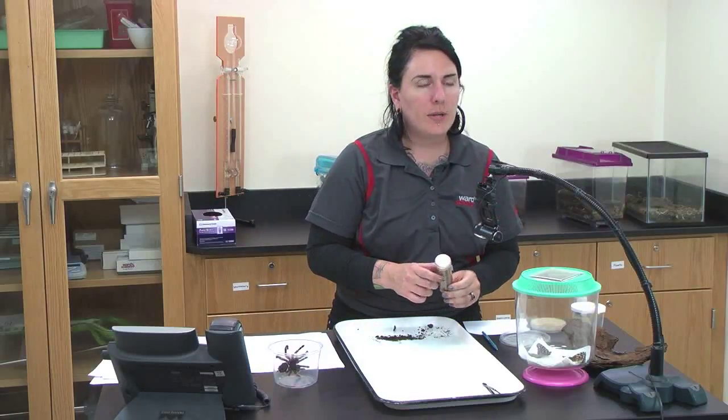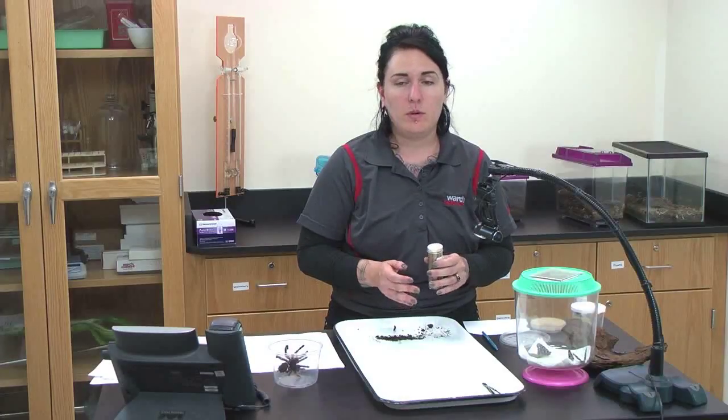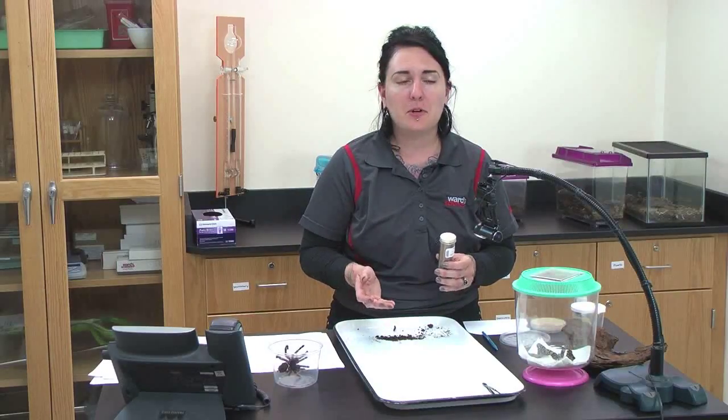Okay, so next up we have reticulitermes. These are eastern subterranean termites. They're the most common termites found in North America. They are the ones that are considered pests, so when you think termite and destroying houses, these guys are definitely the ones that will eat any wood, any fixtures, even paper, books, and cotton are in danger.